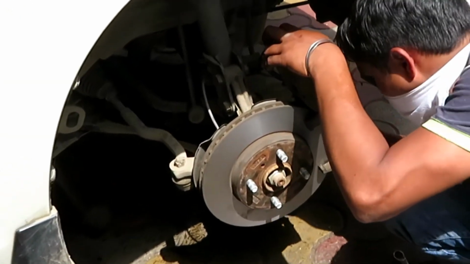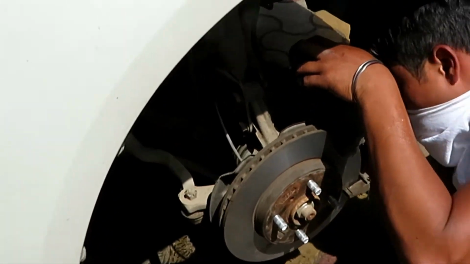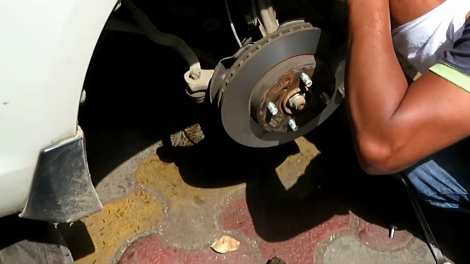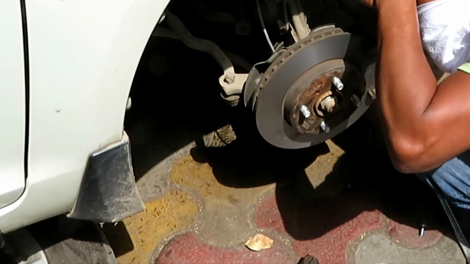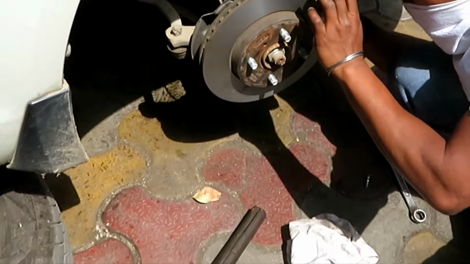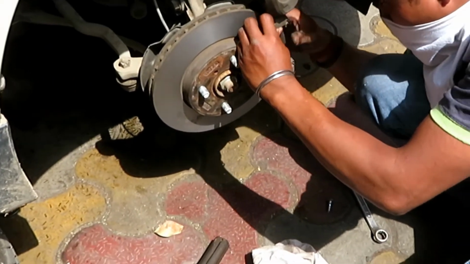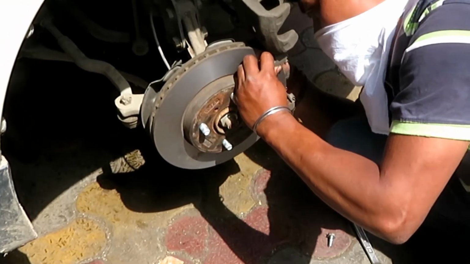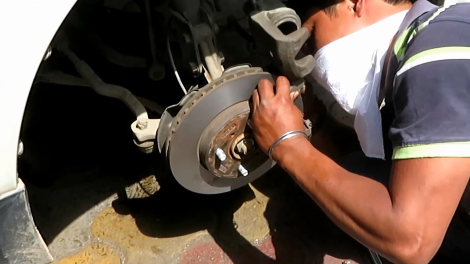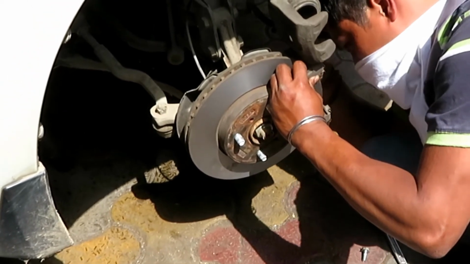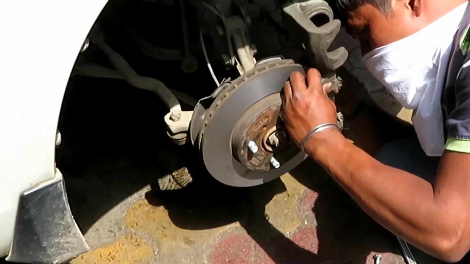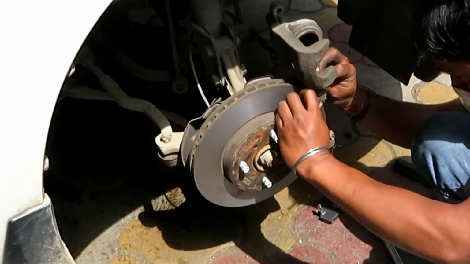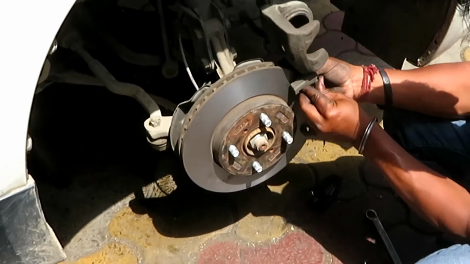Whenever you are changing the brake pad, it is important that you change both of them, not just one side, because if we change only one side, then there will be some problem in the performance. The thickness of the brake pad matters. When we press the brake pedal, the performance of the braking will depend upon the thickness of the brake pads.